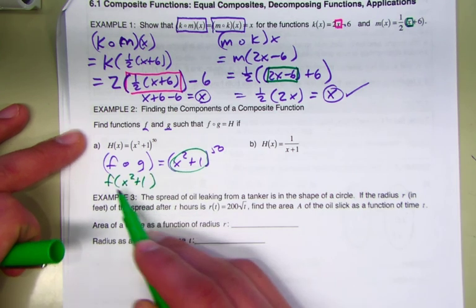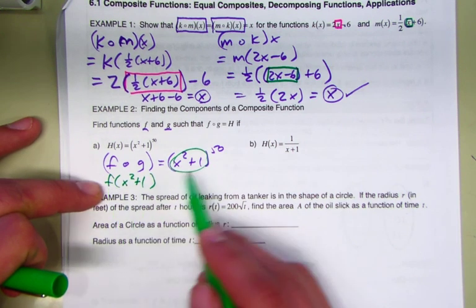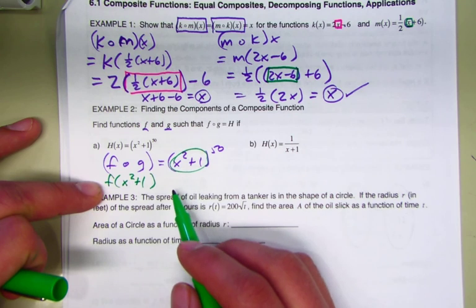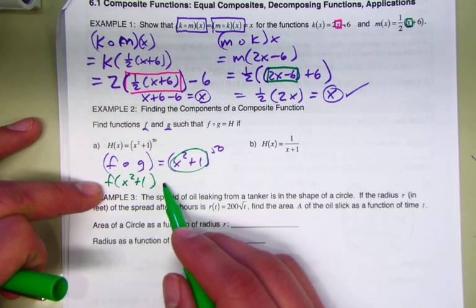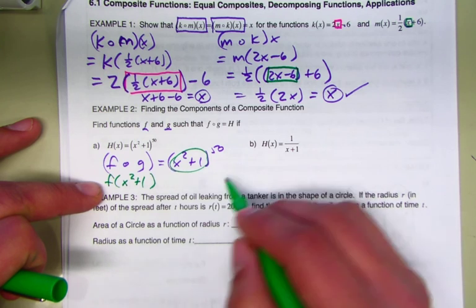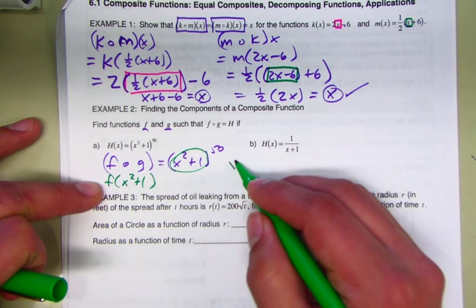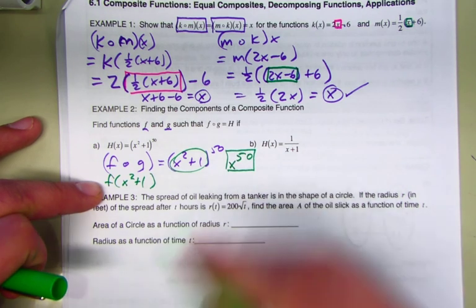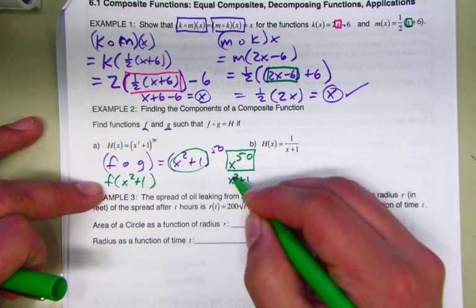So then what does f have to be in order for this to become to the 50th power? Something to the 50th. I like the way you said that. We're going to use x to the 50th. Okay? So x to the 50th is one function. x squared plus 1 is the other function.